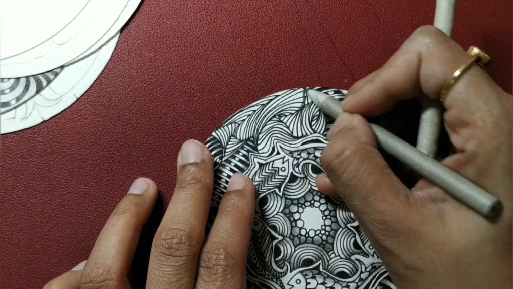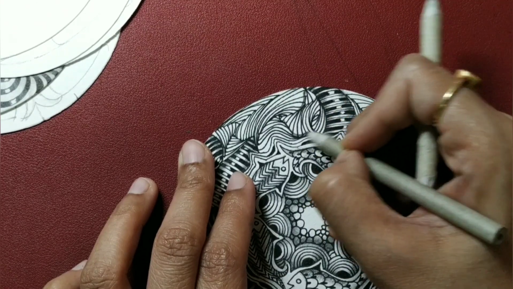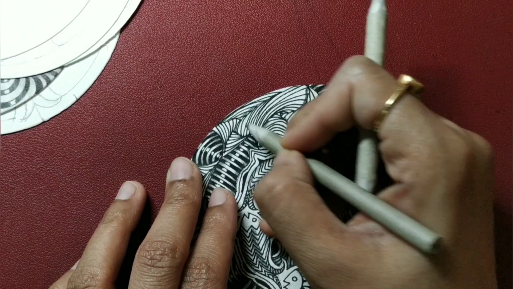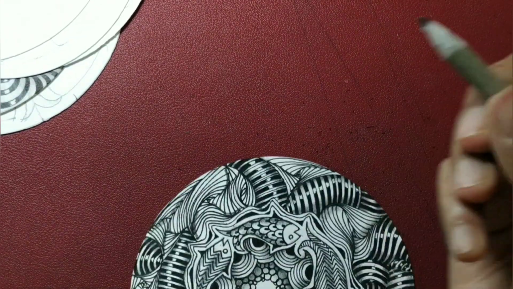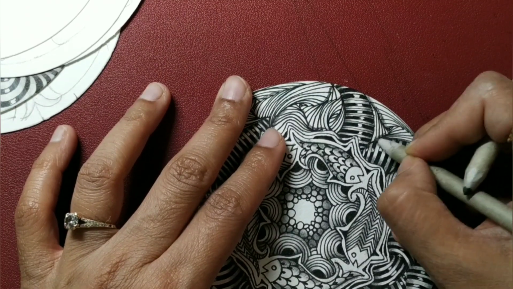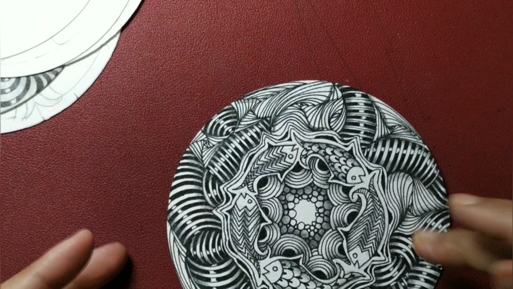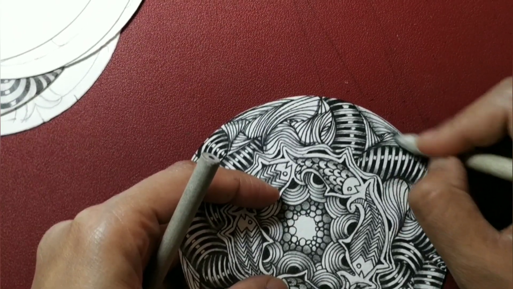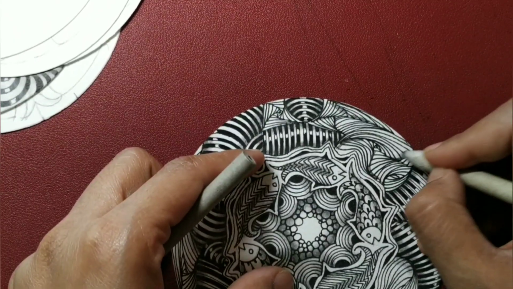Wherever there are lines emerging, merging, it's a good idea to add some shade. So carefully just add a touch of graphite.